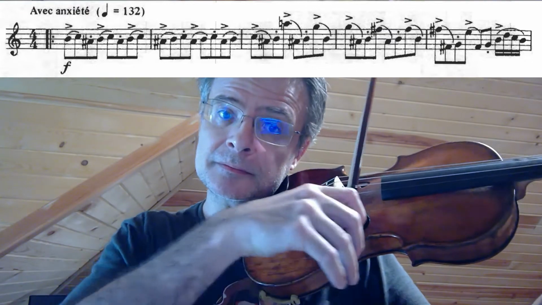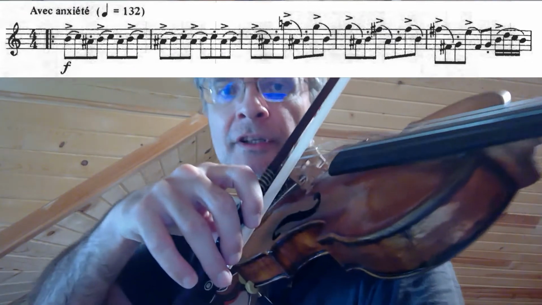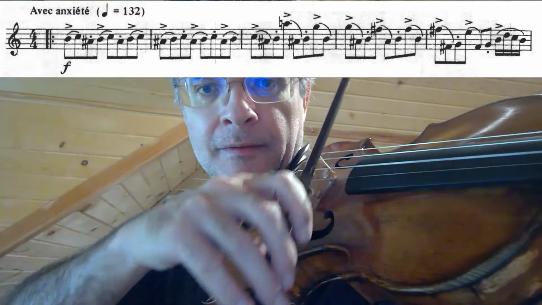Okay, so the main motif is the typical Piazzollian motif of anxiety, right? A 3-3-2 with some element of hemiola sometimes, and we do that on the lower part, lifting the bow, a bowing that I describe in many opportunities. Let's change the angle so that you can see the work of the bow a little bit.